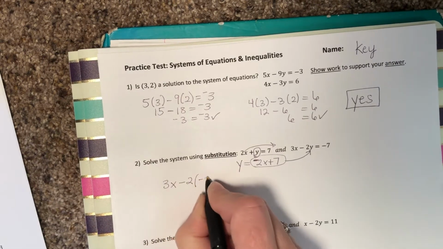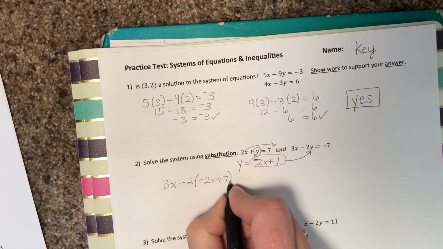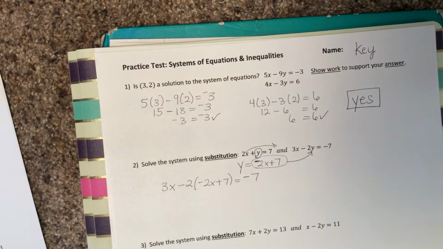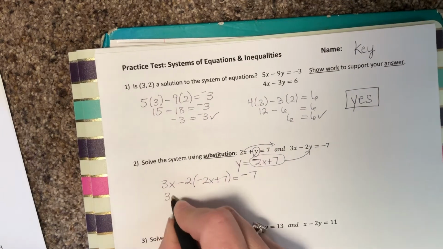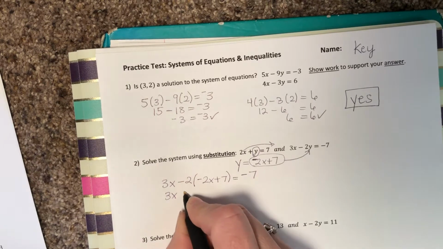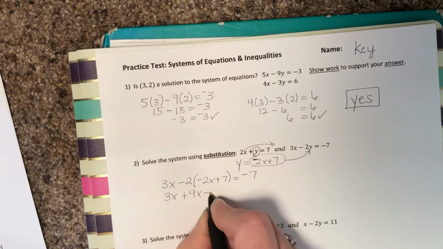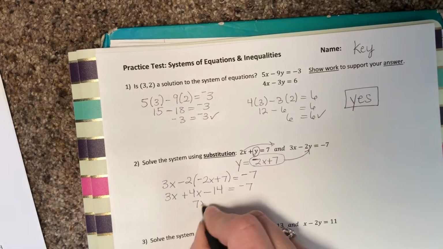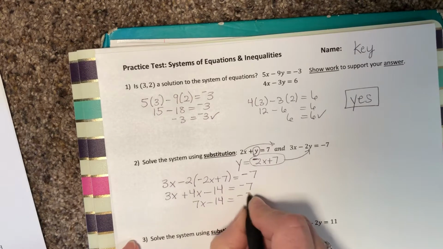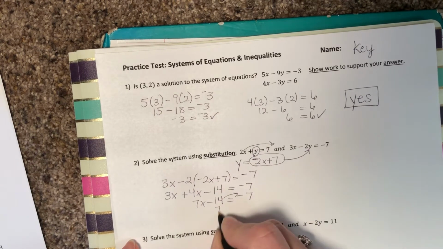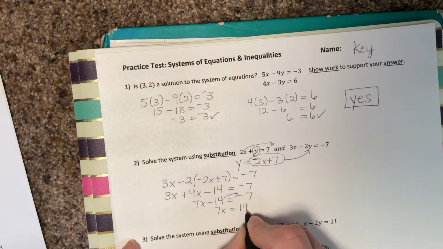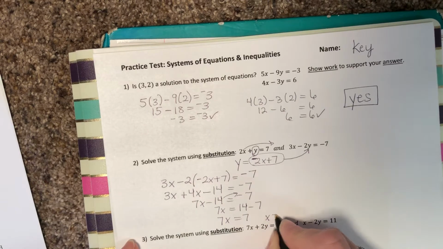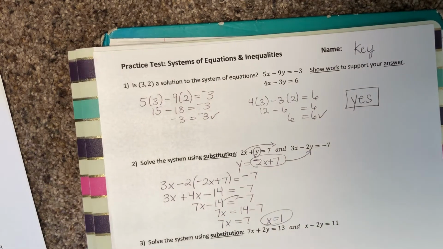2 times (-2x plus 7) equals -7. And now I have an equation that's all in x's, so that I can solve. Watch your signs here when you distribute. That's going to be -4x minus 14 equals -7. So 7x minus 14. Throw the -14 on the other side. 7x equals 14 minus 7. So 7x equals 7, which means x is going to equal 1.